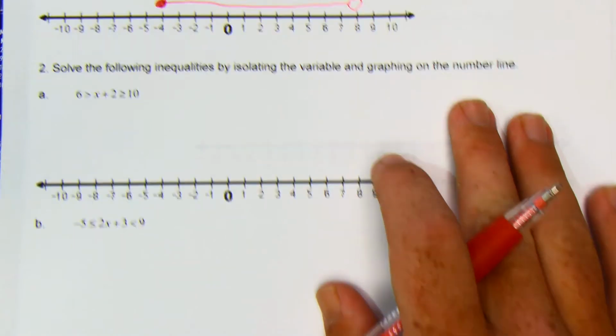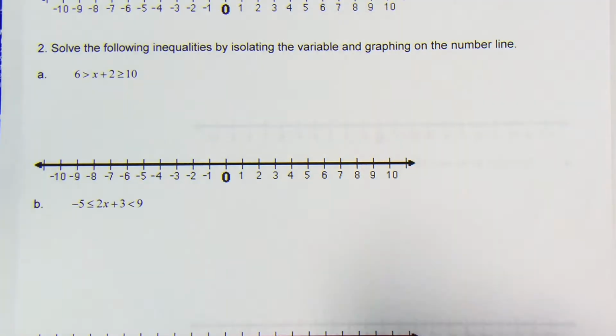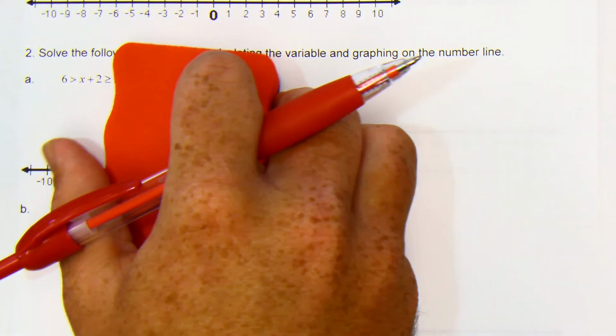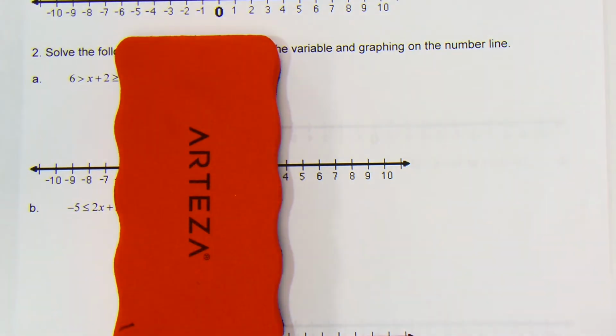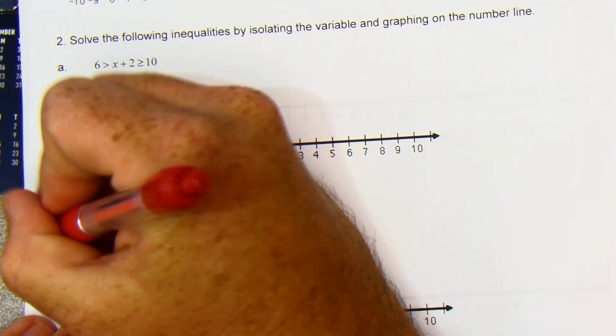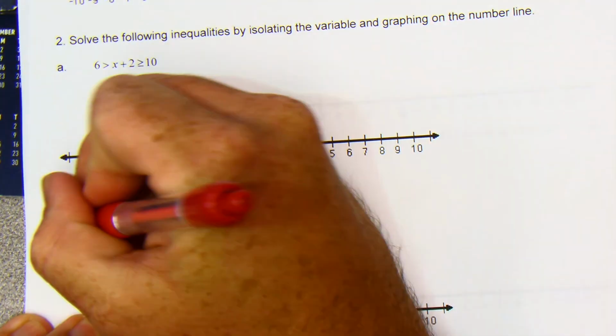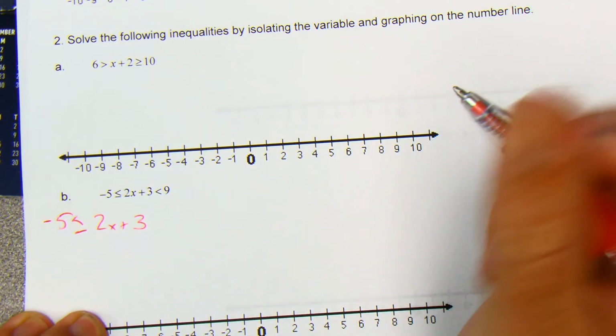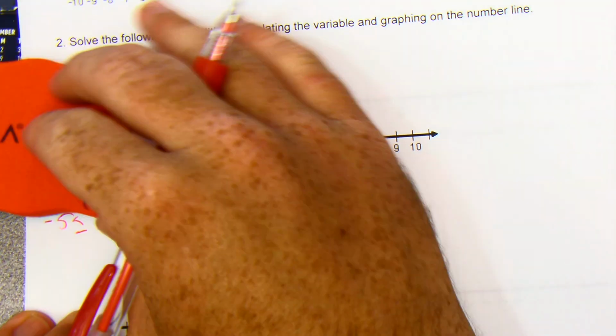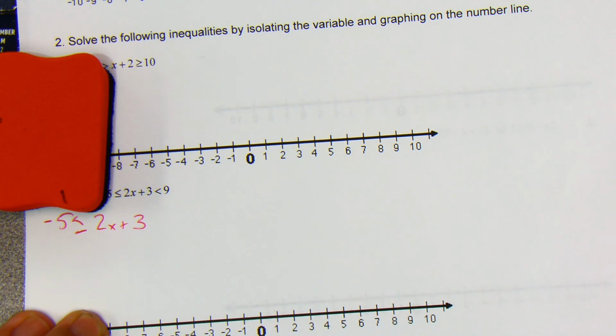This is one that I would also split into 2 separate equations. For the first equation, I would cover up this side, so you have -5 is less than or equal to 2x plus 3. I would write that, and that's the first one I would solve. Then the other one I would solve is 2x plus 3 is less than 9.